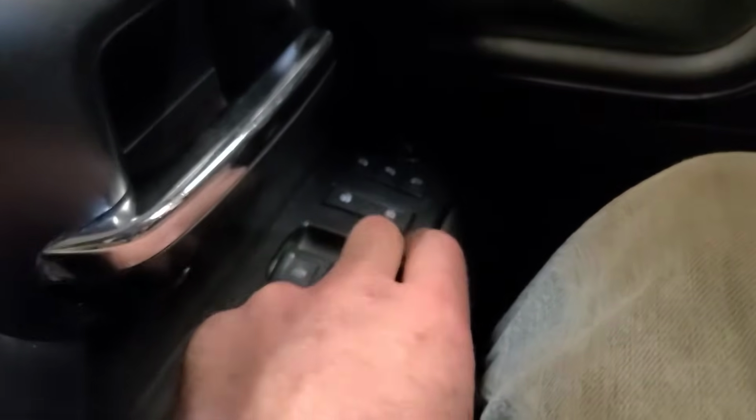I see the interior lights are on and not canceling. So I suspect some broken wires. All the door functions on this door don't work. So there's no power locks, no power windows.